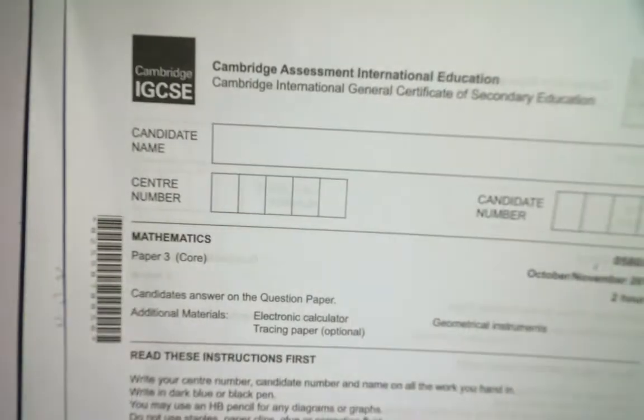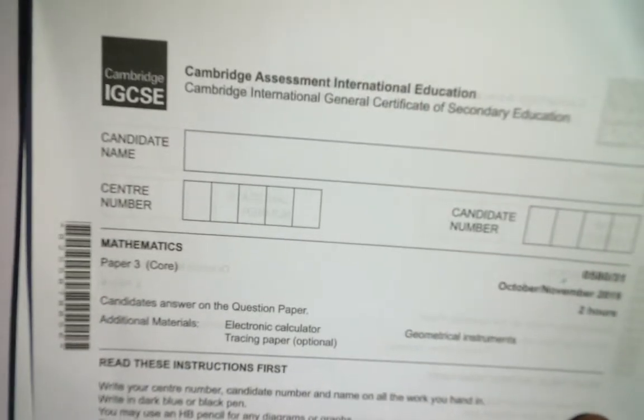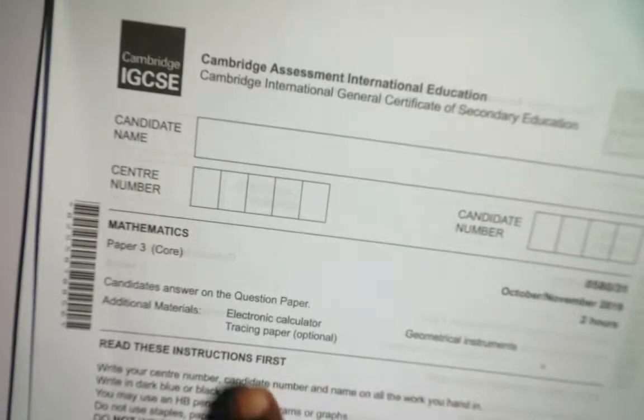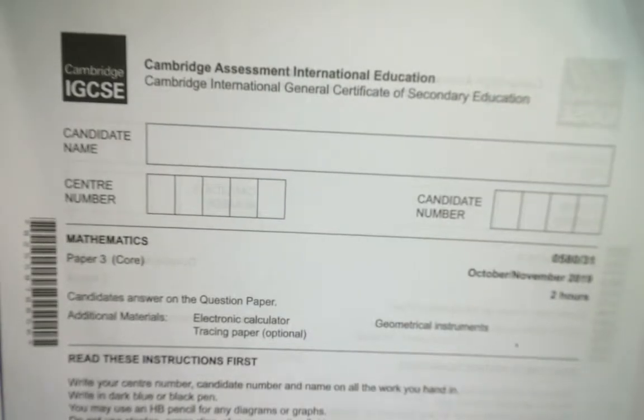I think it's better I show you the question so that you know what I'm talking about. This is a paper, October, November 2019. I'm looking at paper 31. Paper 31 there. That is it there. You can download it and follow along. Paper 3, 2019, October, November.